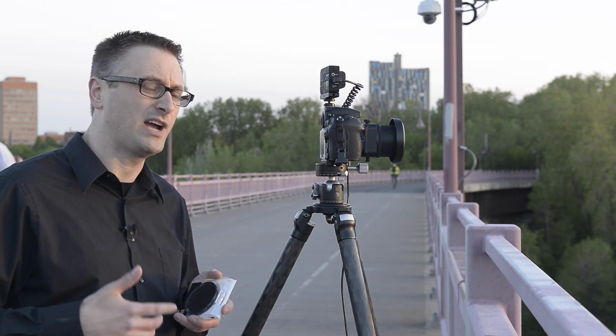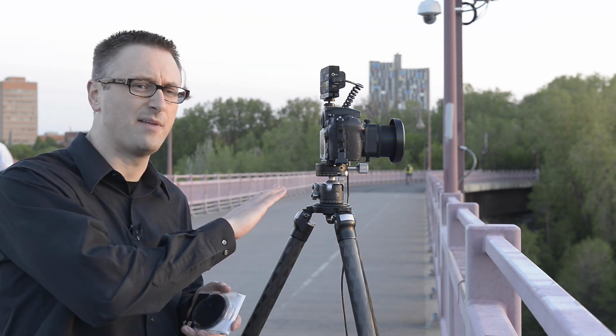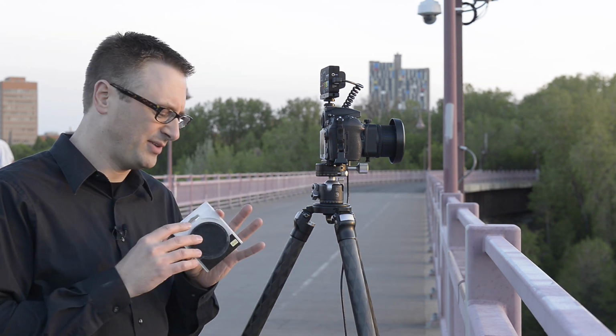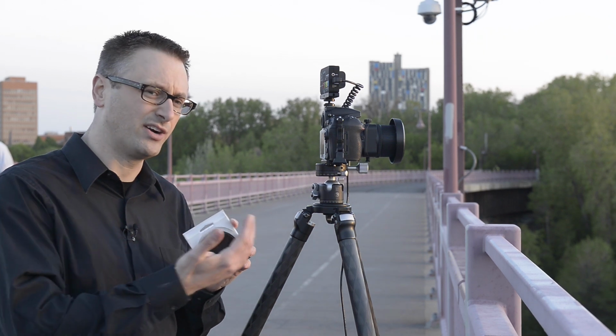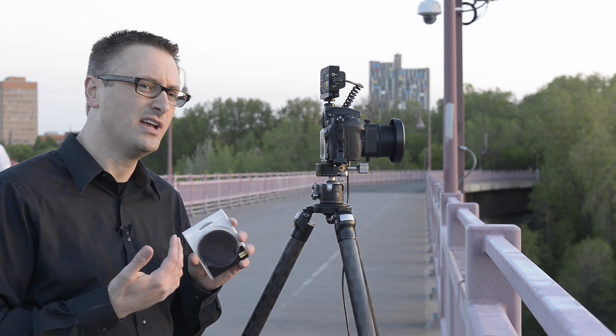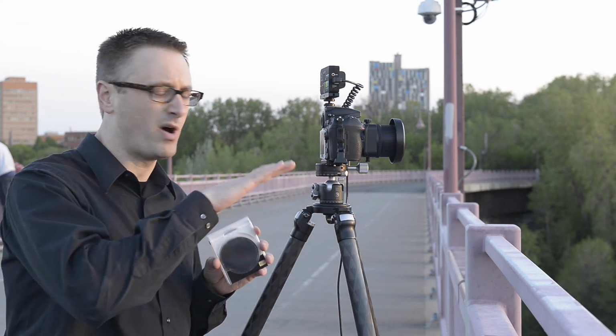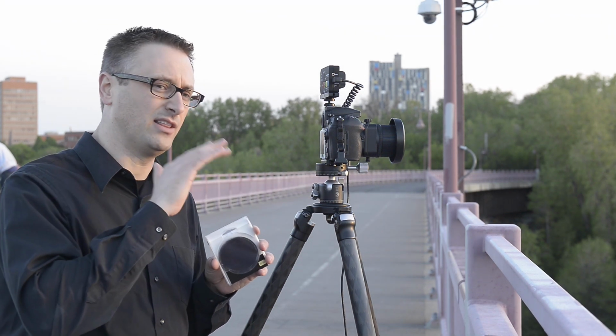And in this video, I want to show you how I use the live view feature on my camera to help use a neutral density filter like this, which is basically like sunglasses for your camera. It darkens the amount of light reaching the sensor so I can use a slower shutter speed. And with that, I'm going to smooth out the water of the Mississippi River here by taking a longer exposure.